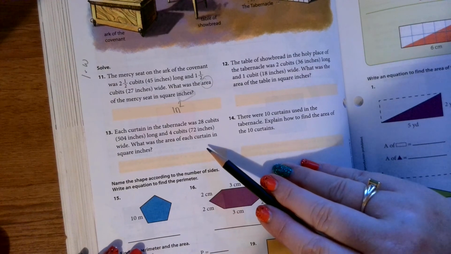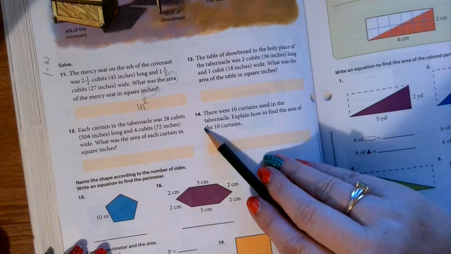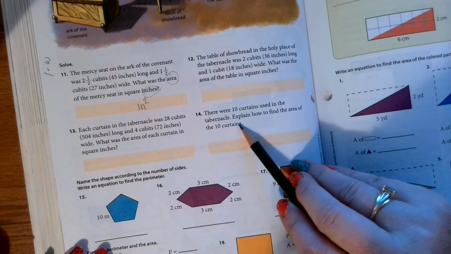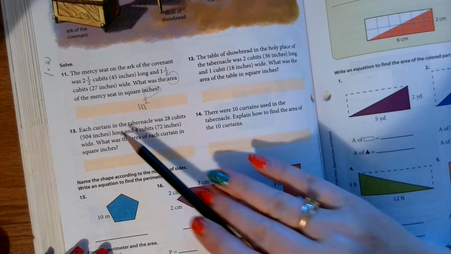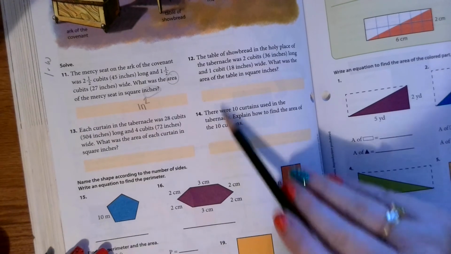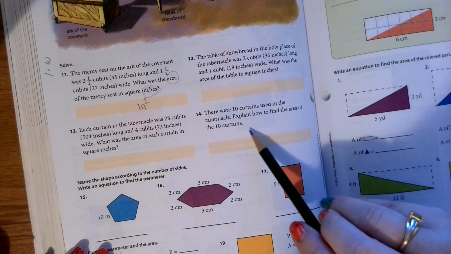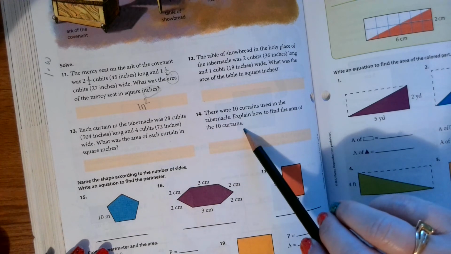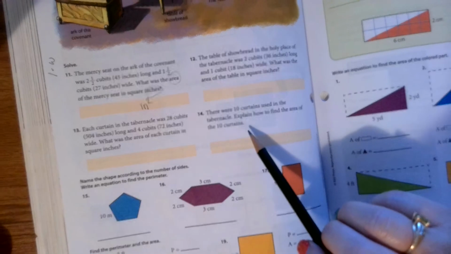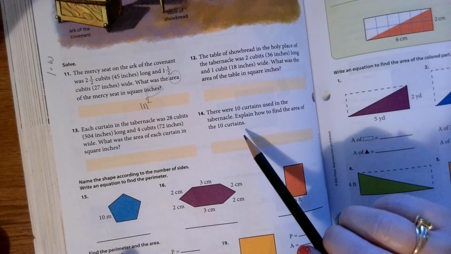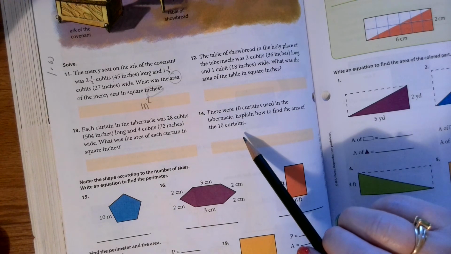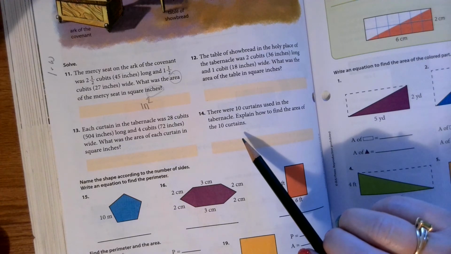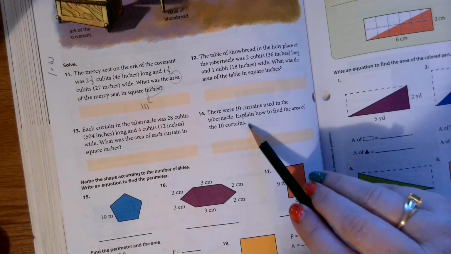All right, number 14, it says there were 10 curtains used in the tabernacle. So if it's one curtain in number 13, but now there's 10, explain how to find the area of the 10 curtains. So if this is one curtain, what would you do to find 10 curtains? So if you have like one Lego that's whatever, then the area of 10 Legos all pieced together. So how would you find that? You could add it 10 times, or fifth graders don't have to add repeated. We can multiply. So for number 14, you're going to multiply.